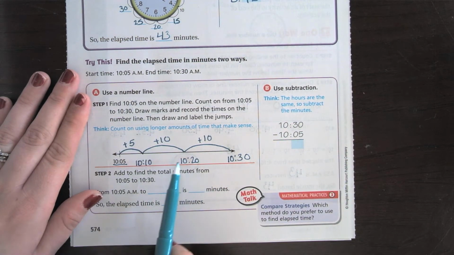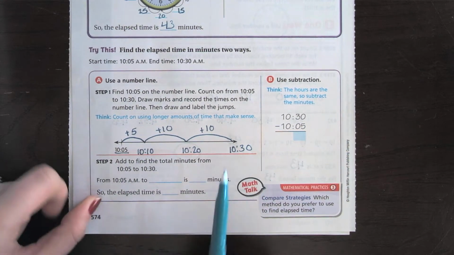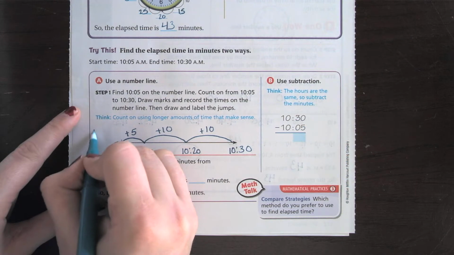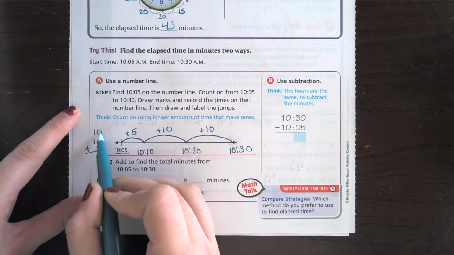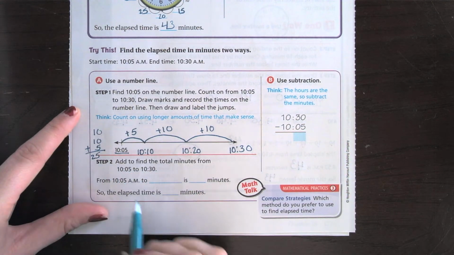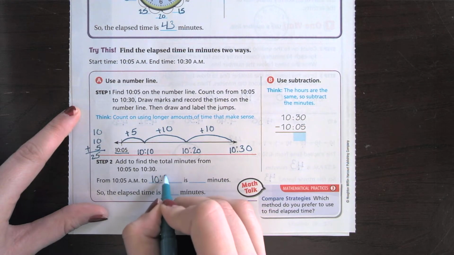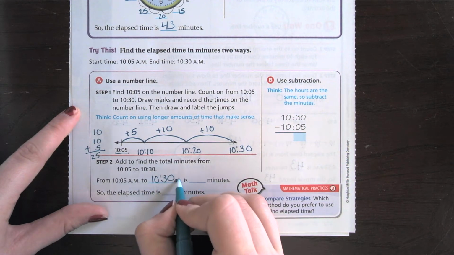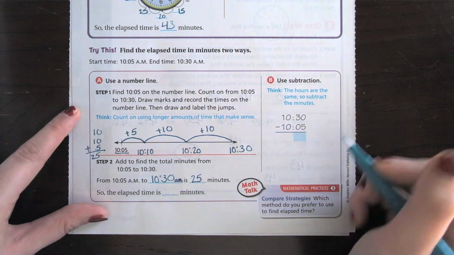So I drew my number line. The second step is to add all of the numbers that I added. So I have 10, I have 10, and I have 5 to add together. 10 plus 10 is 20, plus 5 is 25. So from 10:05 a.m. to 10:30 a.m. is 25 minutes.